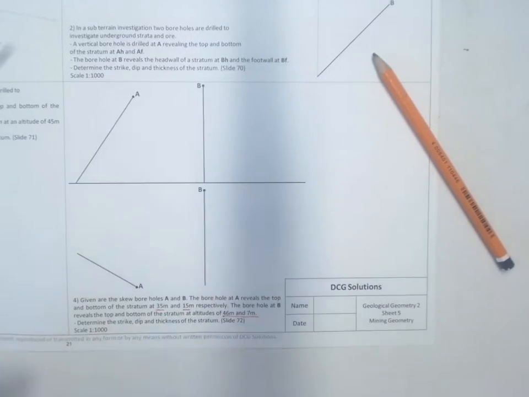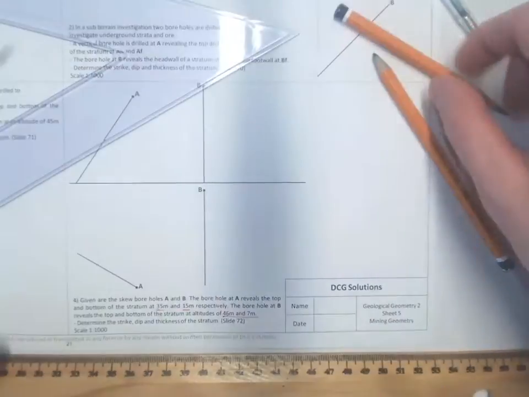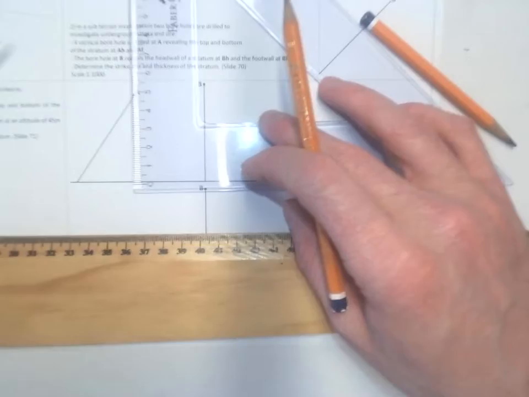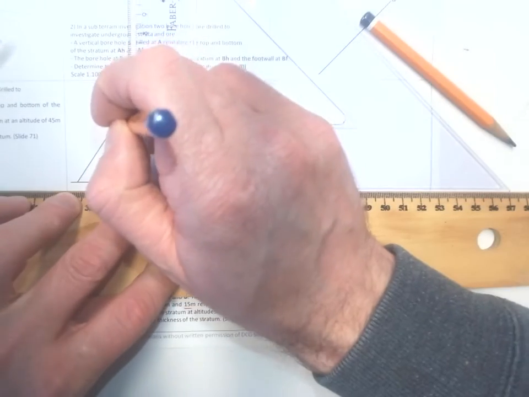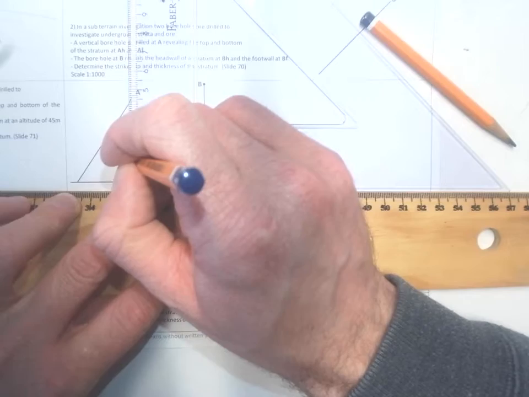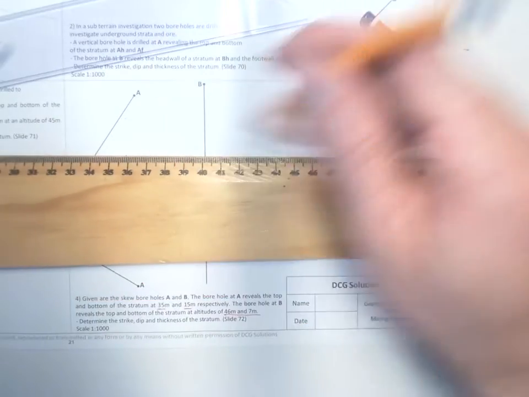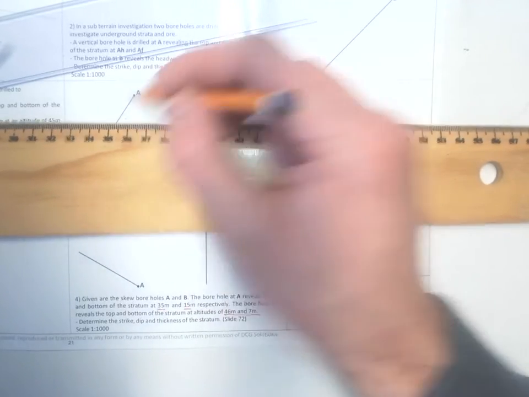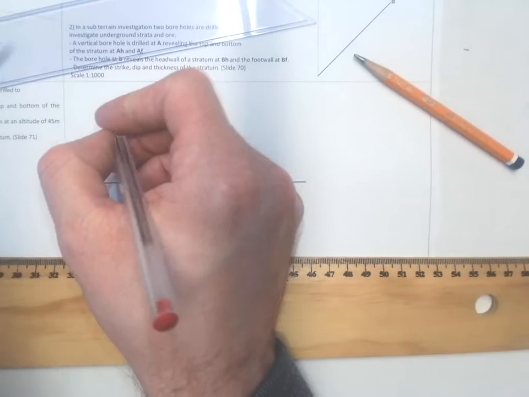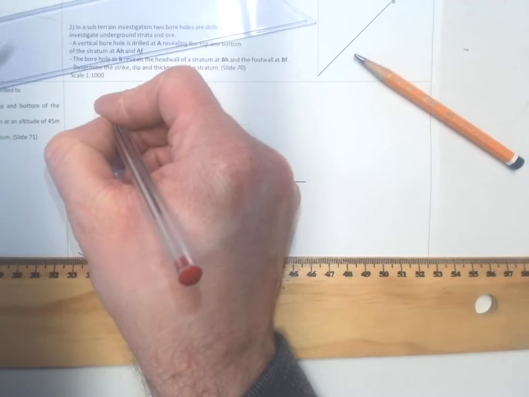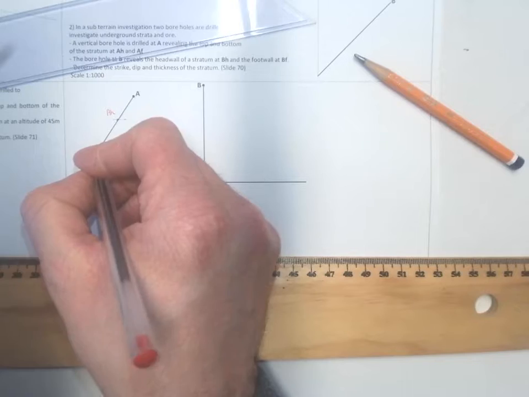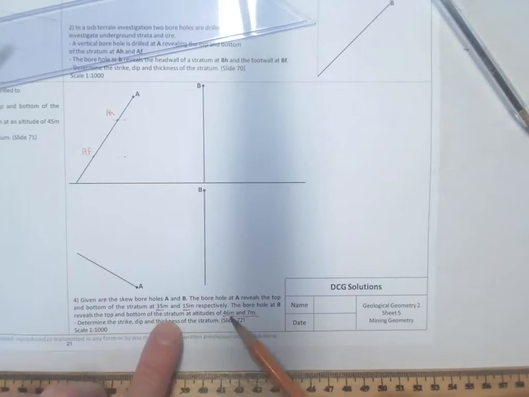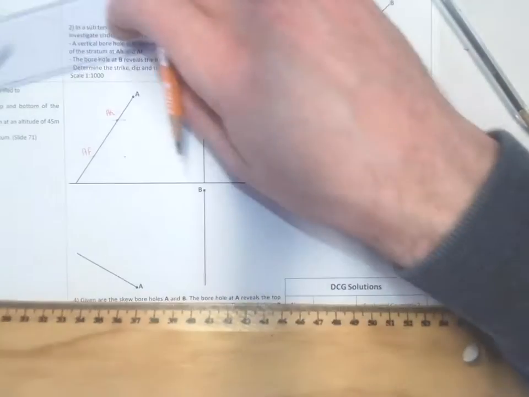So the very first thing we do, we're going to work off A, it's going to be 35 and 15. So you can just measure up 35 and 15. Just draw a right line across. Where it crosses, that will be your AH, that will be your AF. B then is 46 and 7.